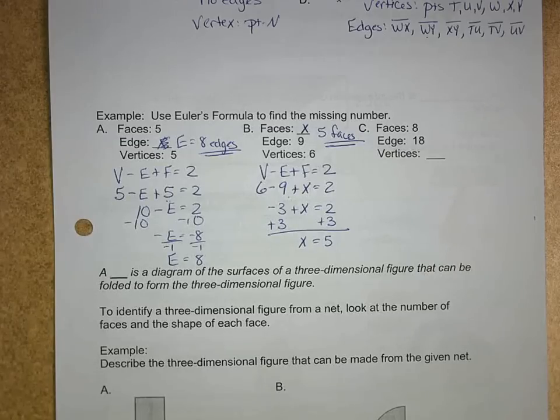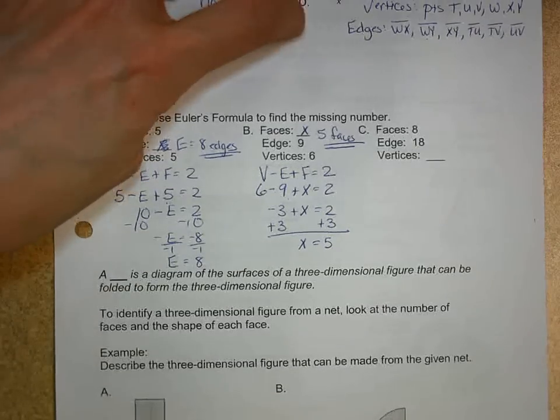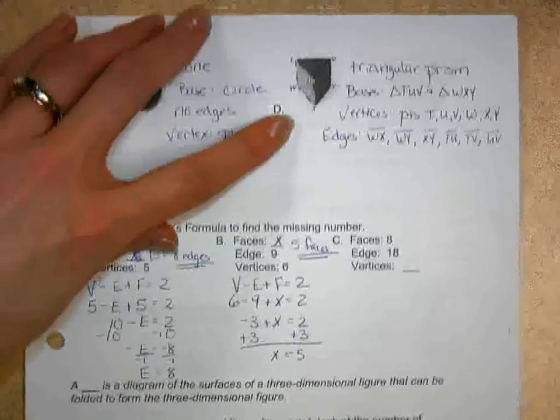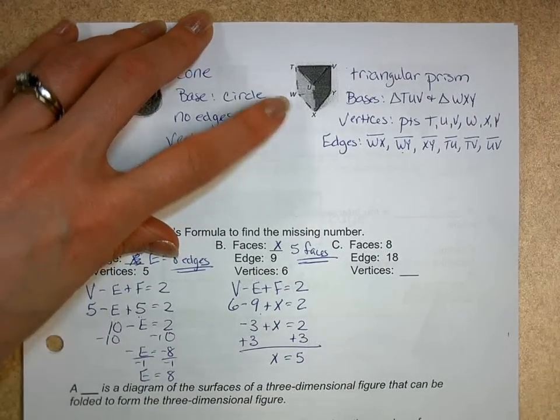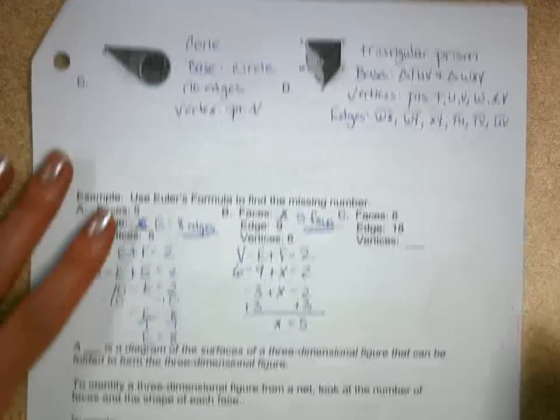Kind of curious what type of figure that would be like. So it's kind of cool. I think it'd actually be the triangular prism like what we just saw up ahead. So I think it's actually D is what that one is.